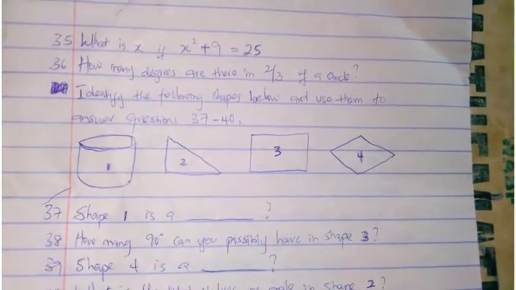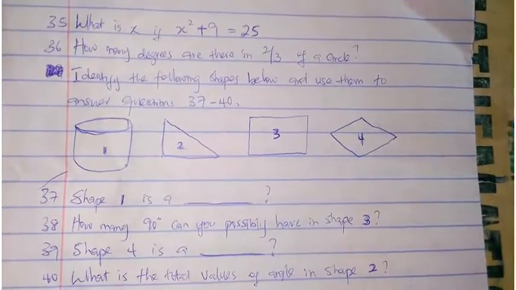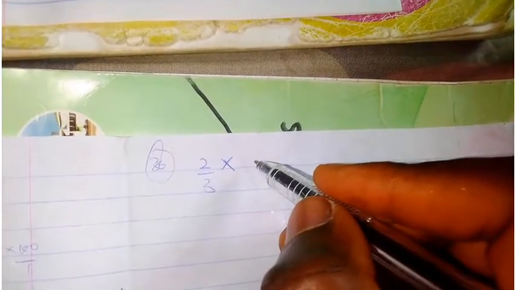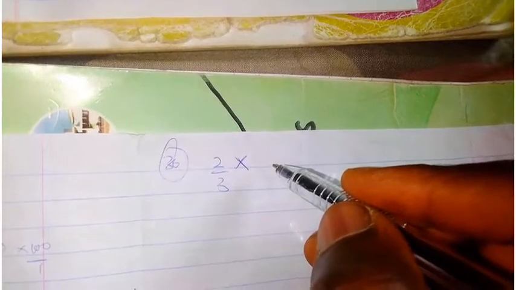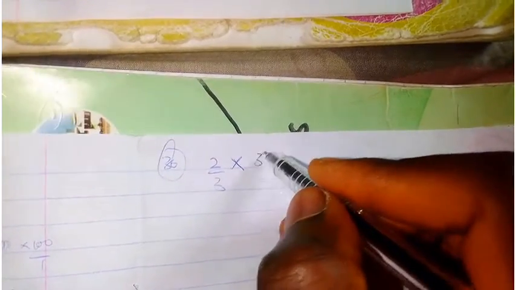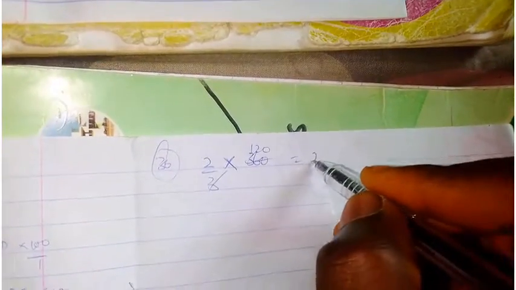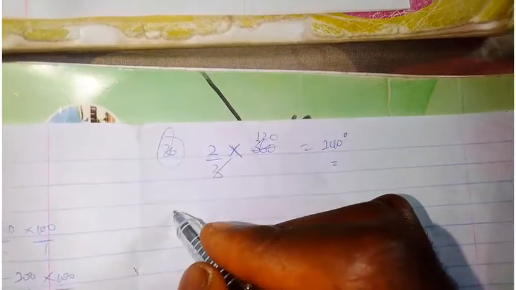Okay, number 36 question says, how many degrees are there in 2/3 of a circle? 2/3 of a circle, how many degrees? Angle at a point is 360. Angle in a pie chart is 360. Angle in a circle is 360 degrees. So 2/3 times 360, this gives us 120, this gives me 240. So the answer is 240 degrees.